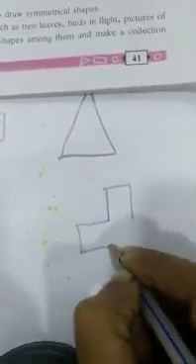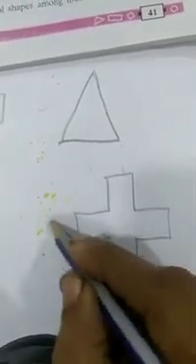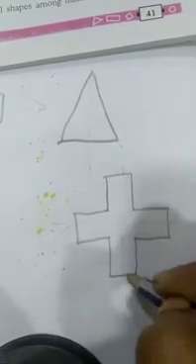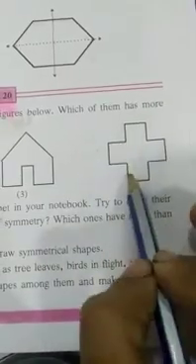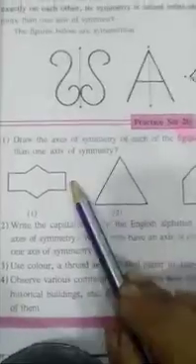Now let us go to the fourth one. Okay, see here in this, if I draw this, I can divide into two symmetric, and if I do like this also, I can divide into two symmetric. That means this image is also having what? Two axes of symmetry. So in the four images given in practice set 20, these two images, this and this, are having two axes of symmetry.